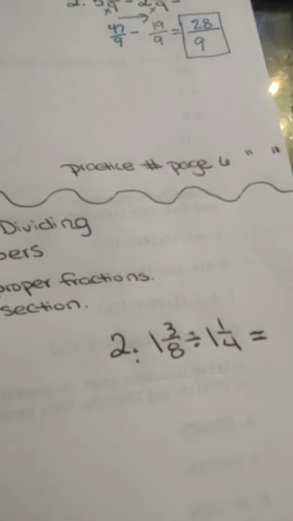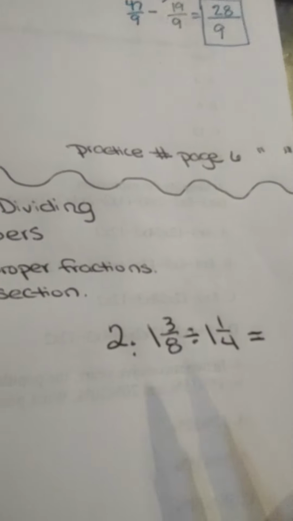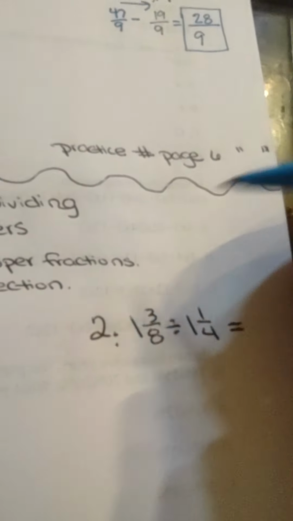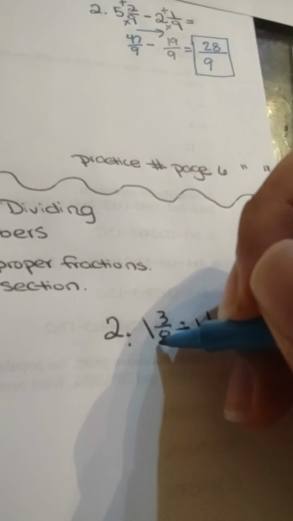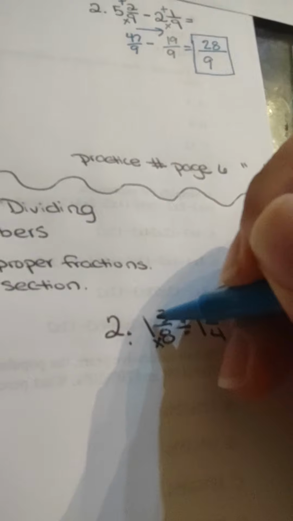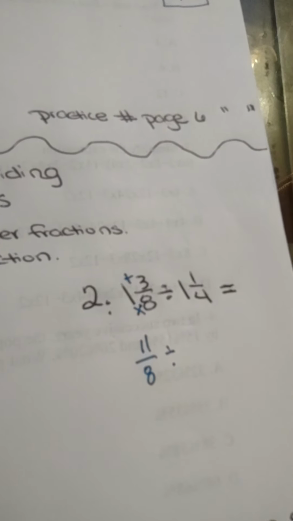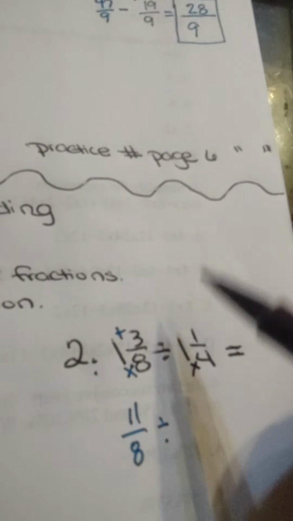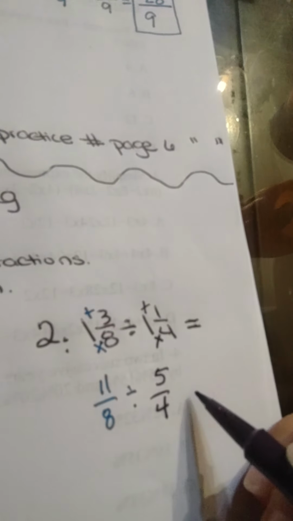Dividing again with that new trick. Hopefully it was better than the reciprocal. If not, you can go ahead and continue doing the reciprocal, but I'm still going to try to teach you the second way. But please feel free to use whichever one you feel comfortable with. I still need to convert this into improper. So 8 times 1 is 8, plus 3 is 11. Still going to keep my division sign. And I'm going to go ahead and do the second mixed number. It's 4 times 1 is 4, plus 1 is 5 over 4. Keep the denominator.